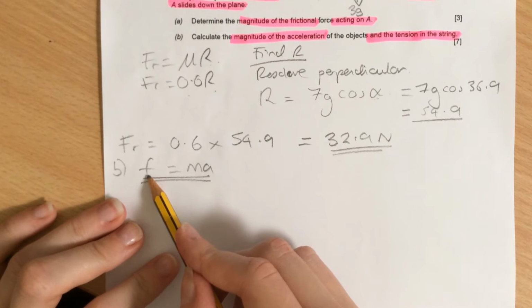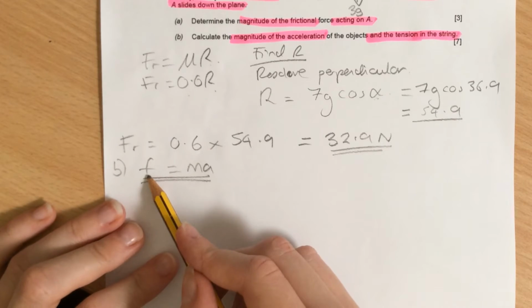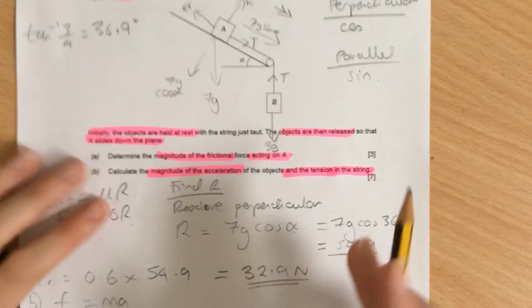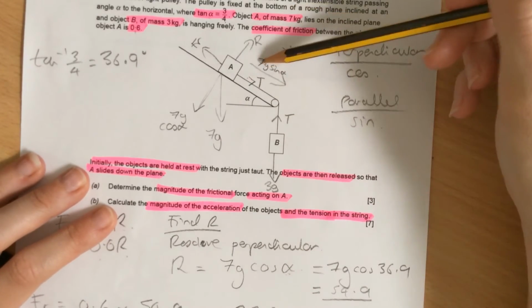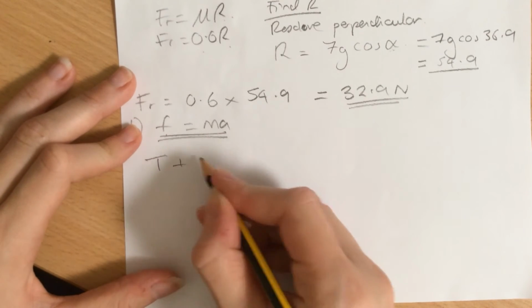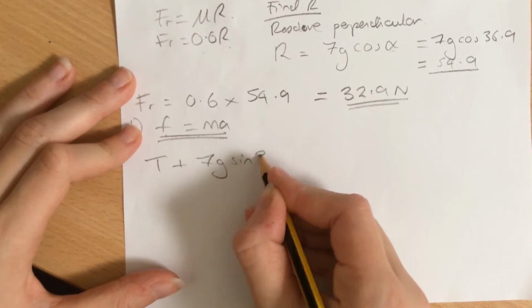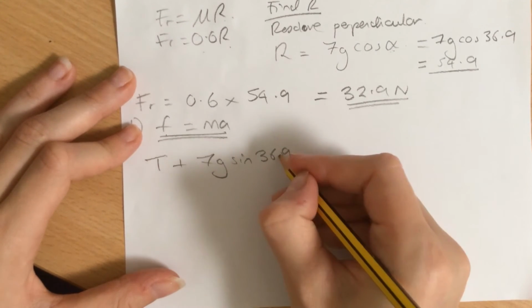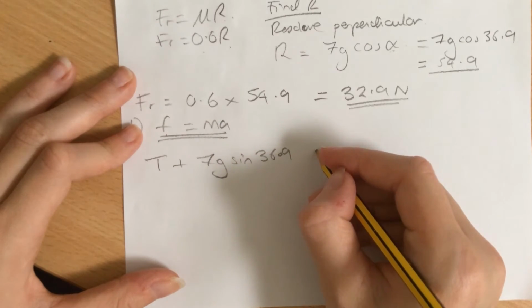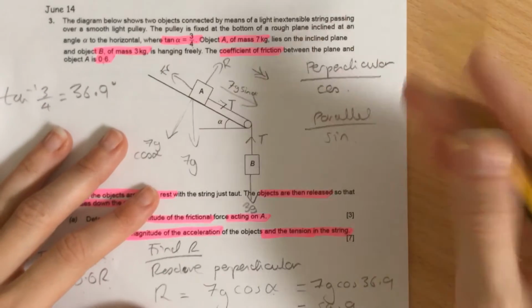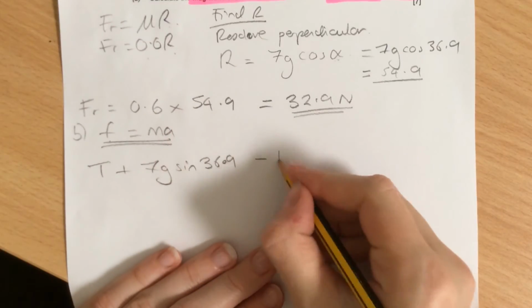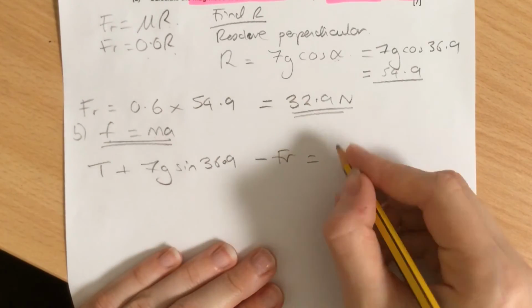So force is pulling it forward, take away the forces holding it back. So, what forces have we got moving the object forward? We've got tension, and we've got the 7g sine of the angle, which is 36.9. Take away the forces holding it back. Now the force holding it back is friction, that's the only one. And that equals the mass.